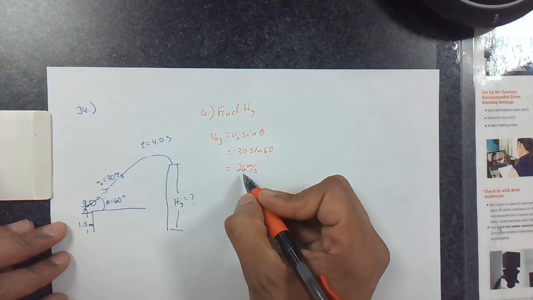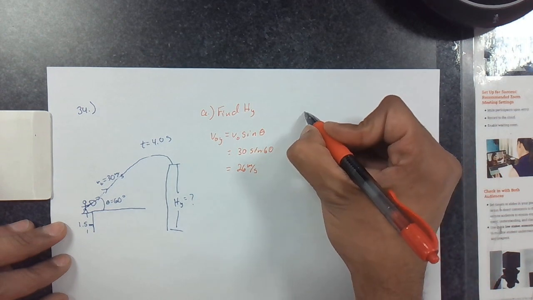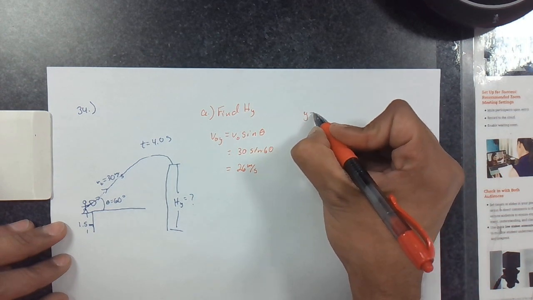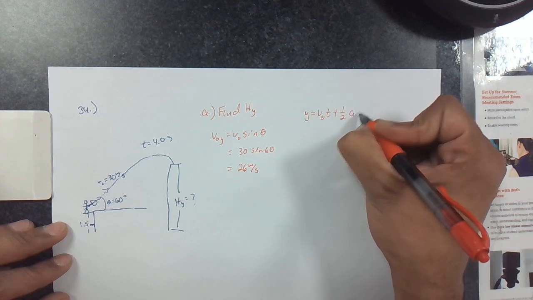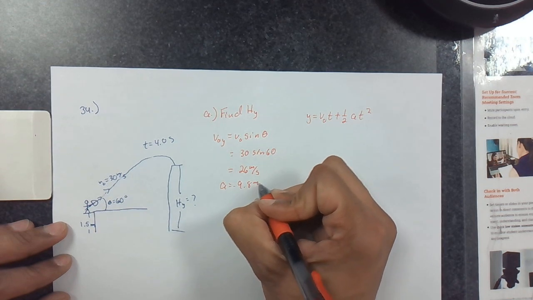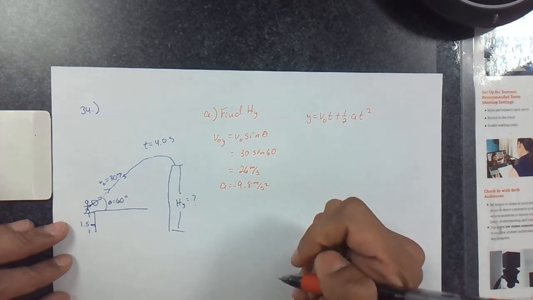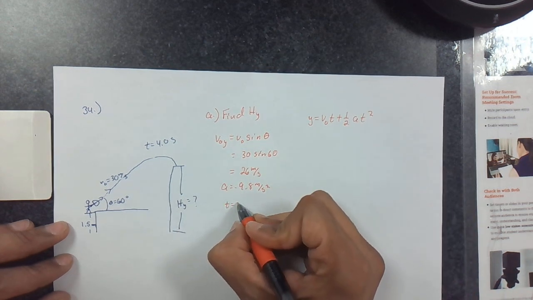Now using this, we can figure out the height. So y equals v naught y t plus 1/2 a t squared. Remember, our acceleration is negative 9.8 meters per second squared, and it took 4 seconds, so time equals 4 seconds.